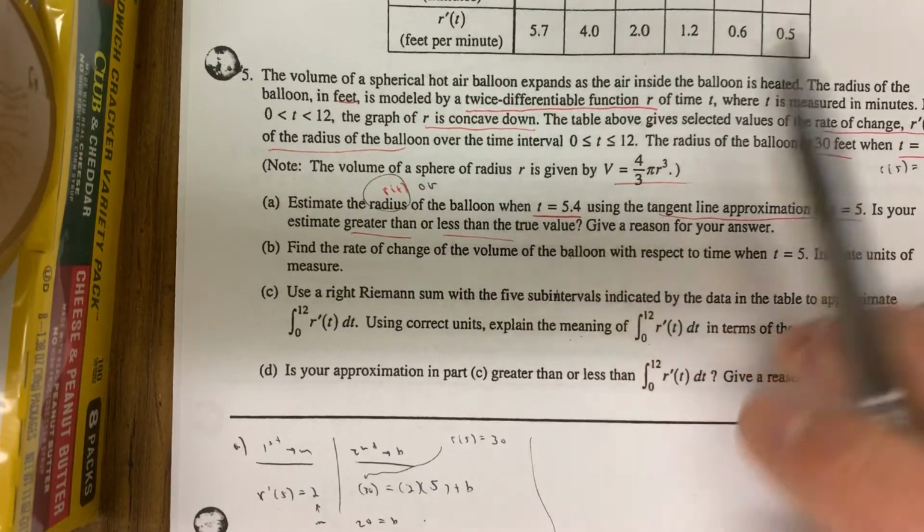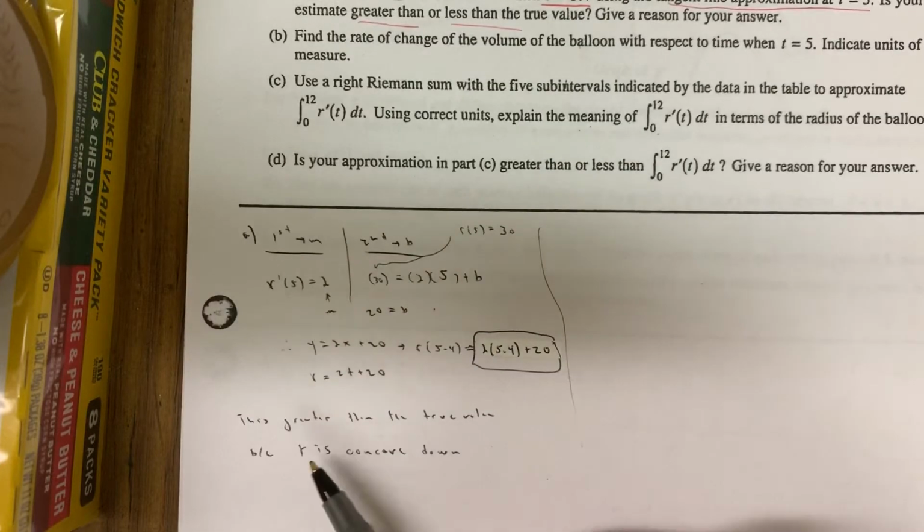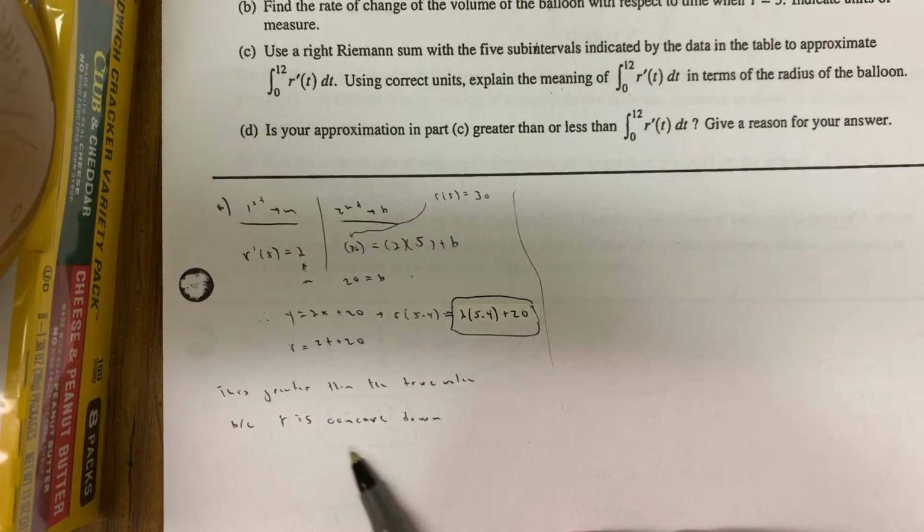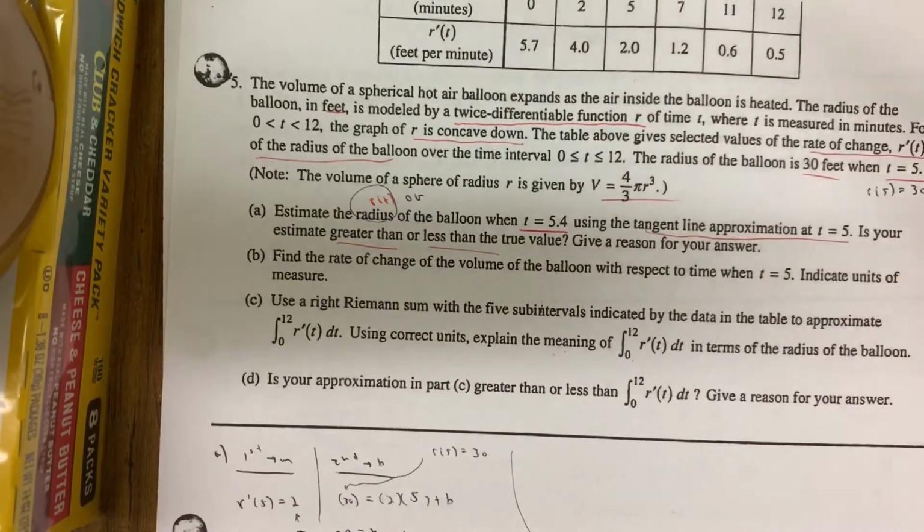Here you know r is concave down because they told you r is concave down. So be careful. Maybe you figured out r is concave down because r double prime was negative. That should be the reason then, if maybe they gave you a chart for r double prime and you realized it was negative.